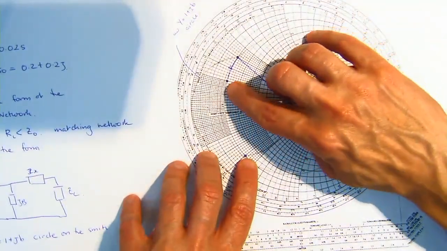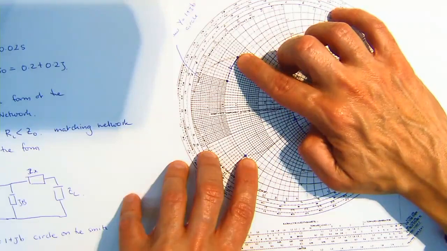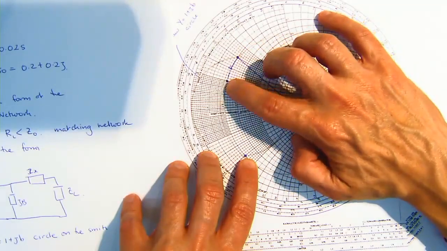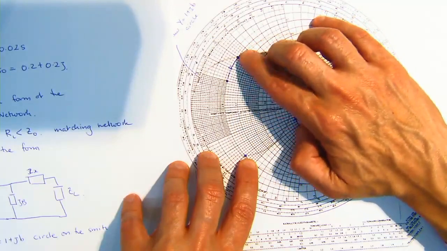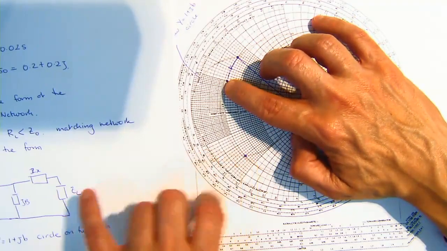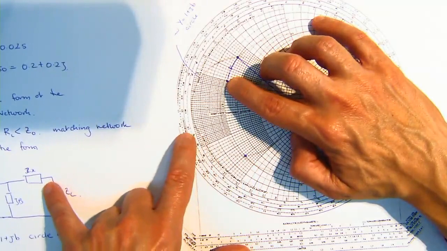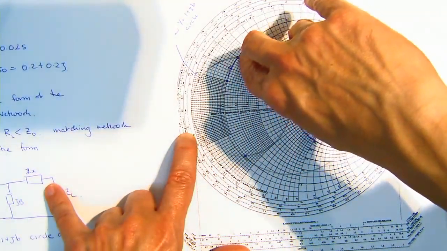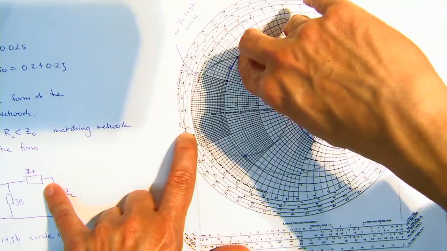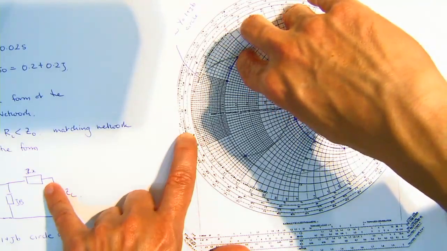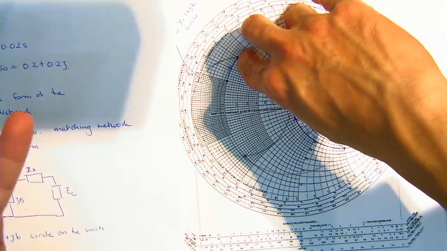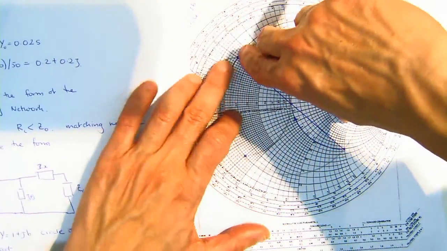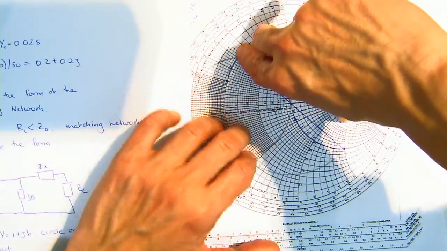So the easiest thing is go to the first point at which we've added some reactive element which gets us to the circle of constant impedance, 1 plus jβ impedance. Get to that point, now we've got that particular impedance.